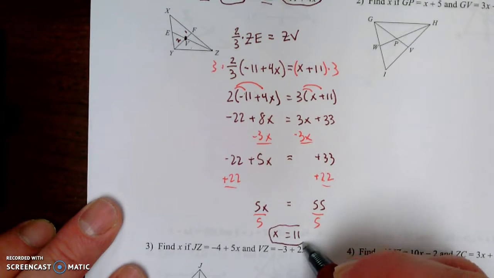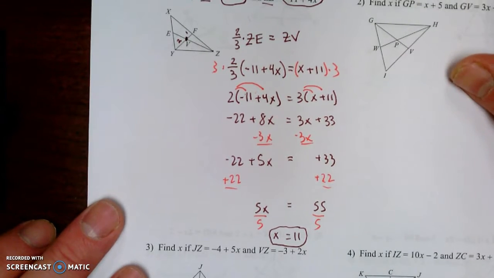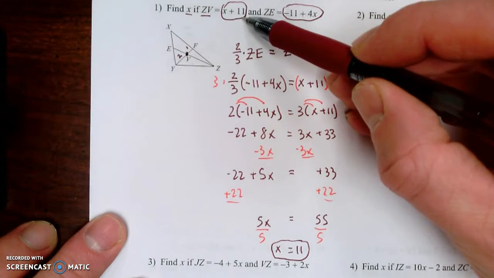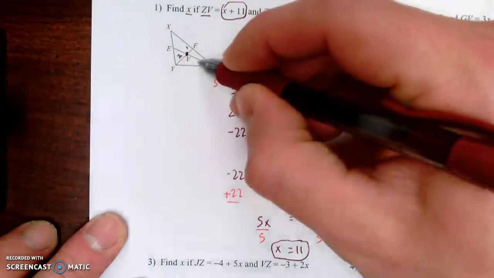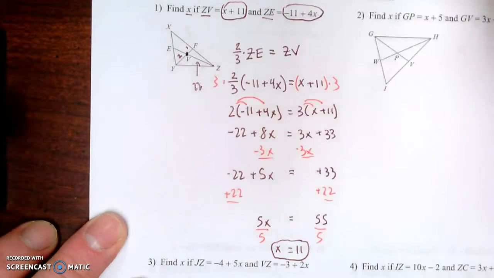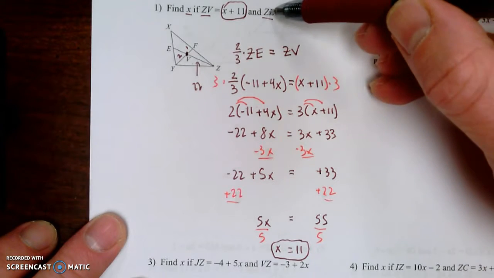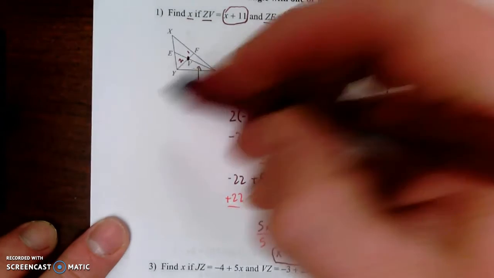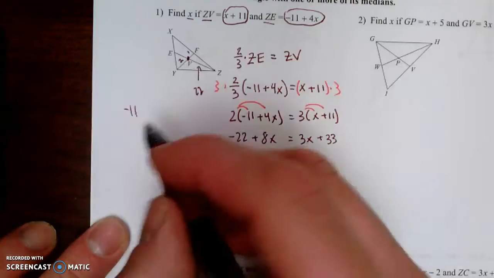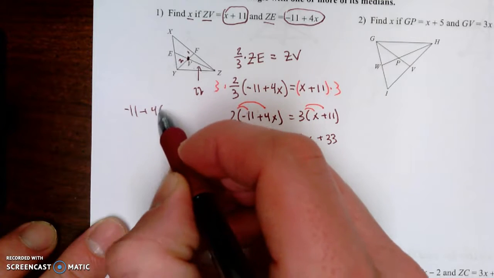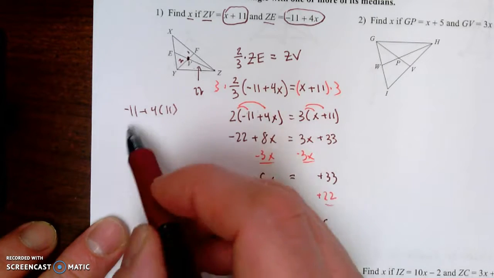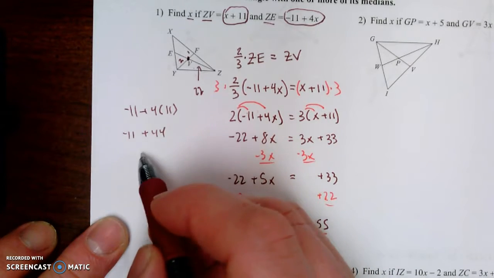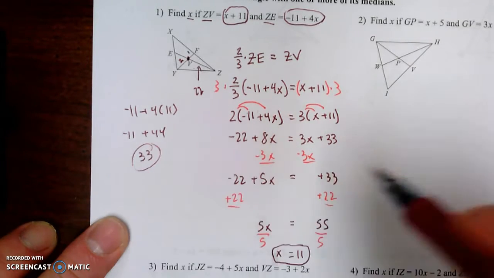11. If we wanted to go back and check our answer, we can go up here and we can say, x plus 11 is 22. So ZV is 22, and ZE, see, -11 plus 4x, so 4 times 11, is -11 plus 44, and this is 33.